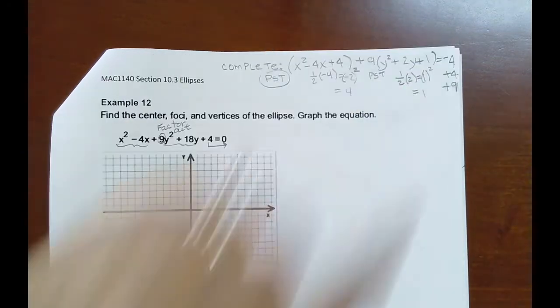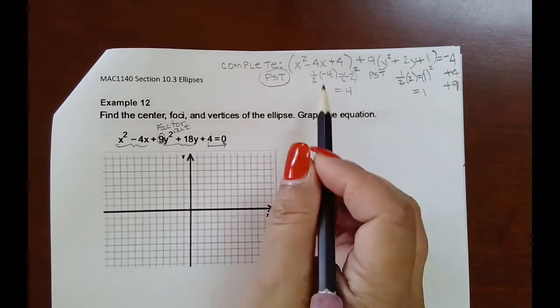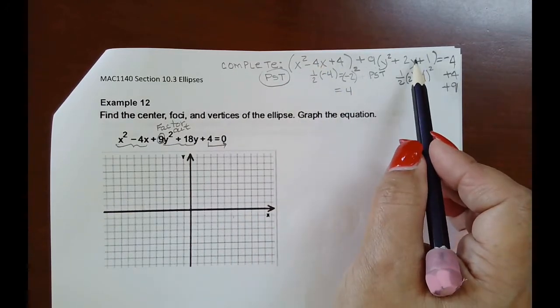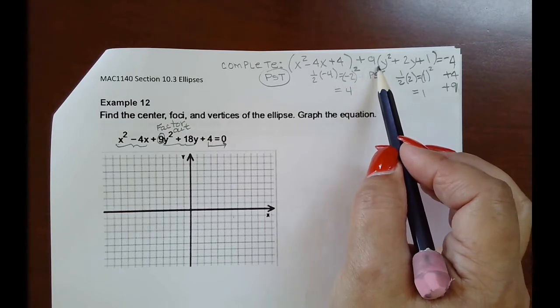Okay, so after you've done the first 2 steps of completing the square, I've done it for the x family, I've done it for the y family, and made some comments about factoring out that leading coefficient because it wasn't a 1.